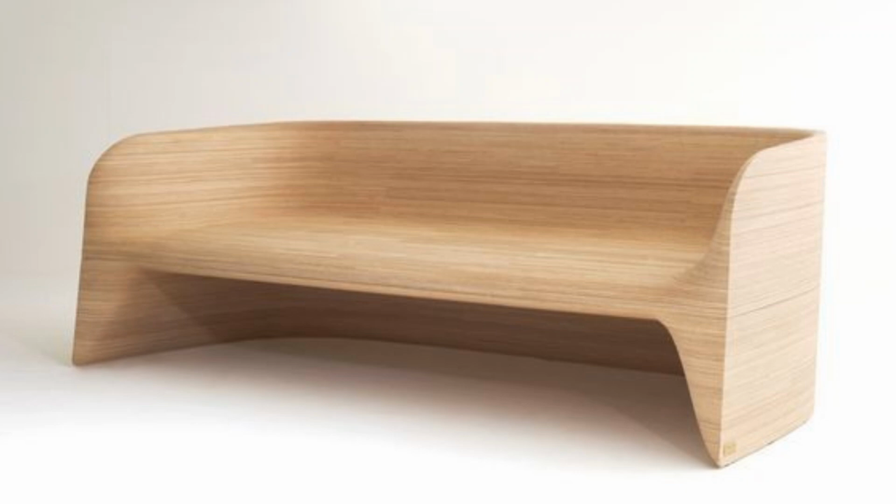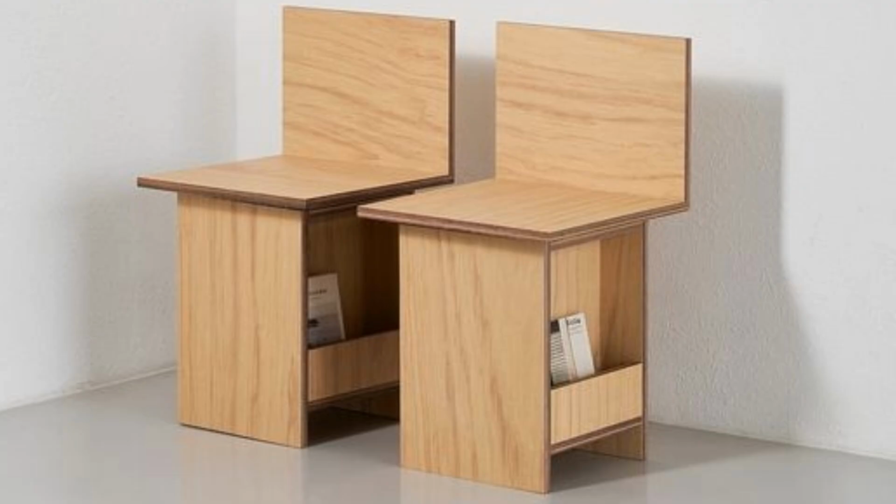Today we will show you a collection of wood chair design ideas you can use for your home, office, or patio decor. So, watch the video until the end to see these beautiful ideas and get inspiration.